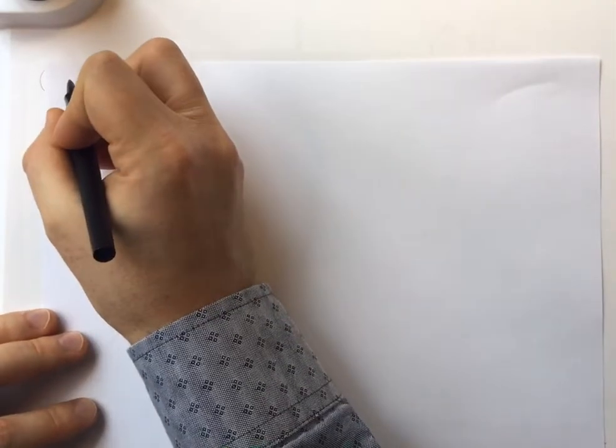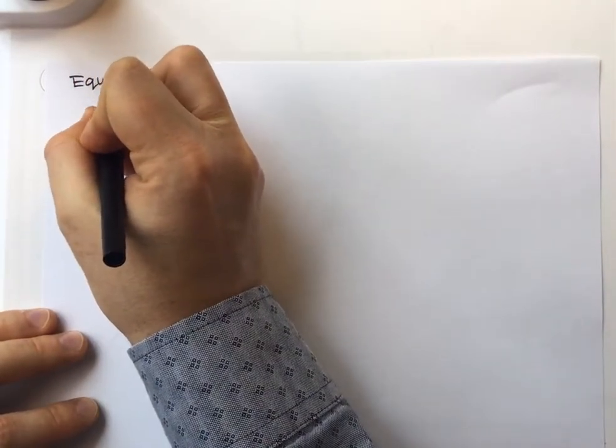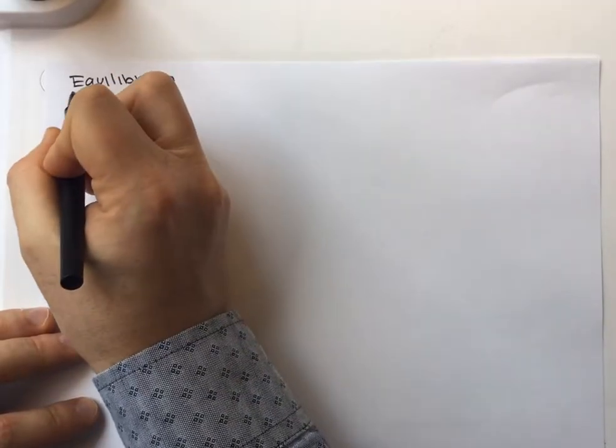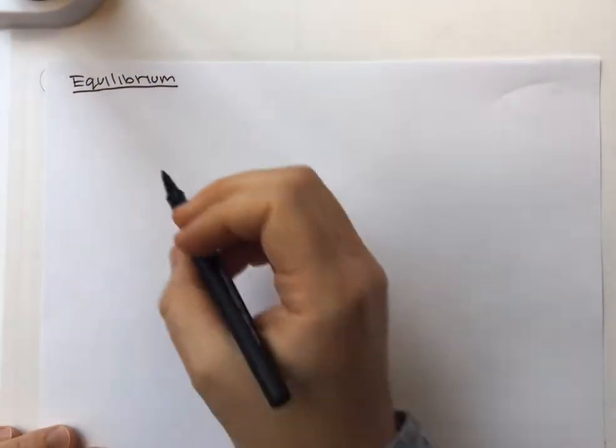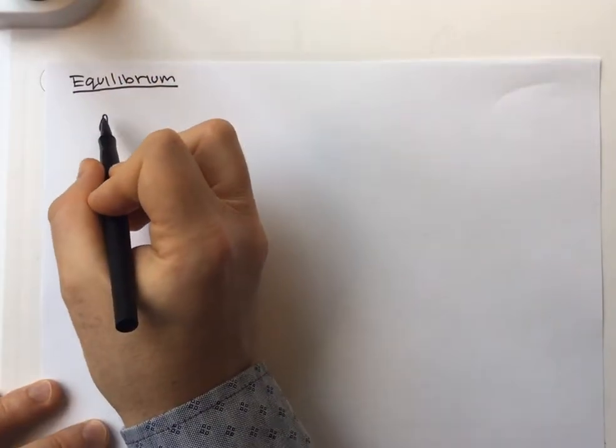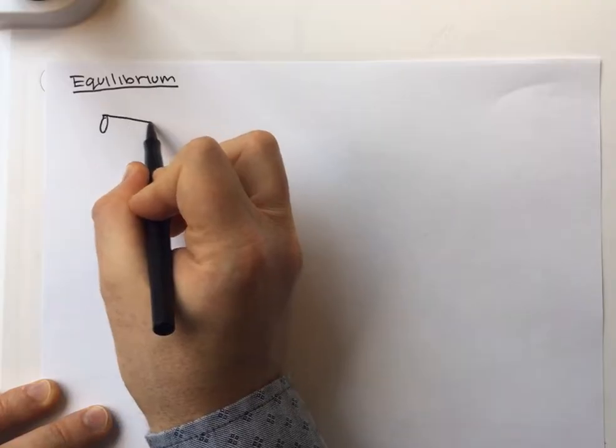So our first fundamental relationship is going to be equilibrium. We'll put that up here in the corner. And what we're going to do, we're going to draw some pictures here, and we're going to talk about the pictures. So first off, we're going to start with the rod.